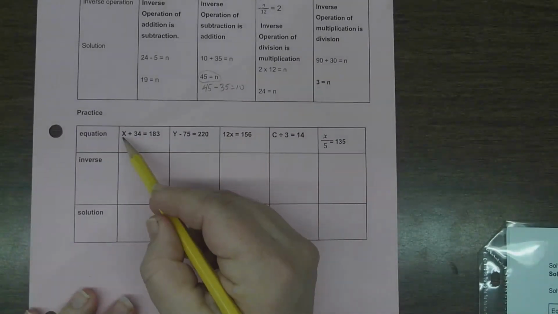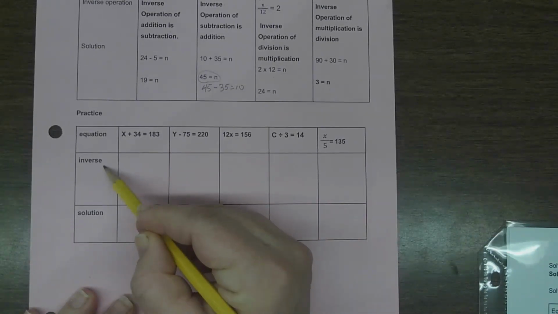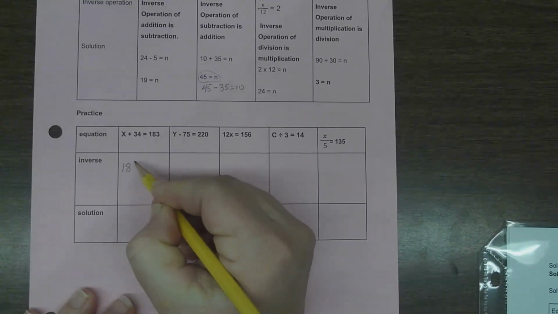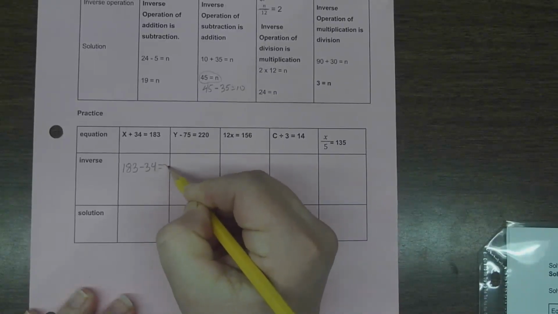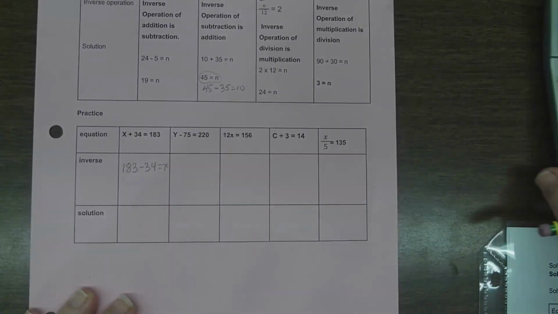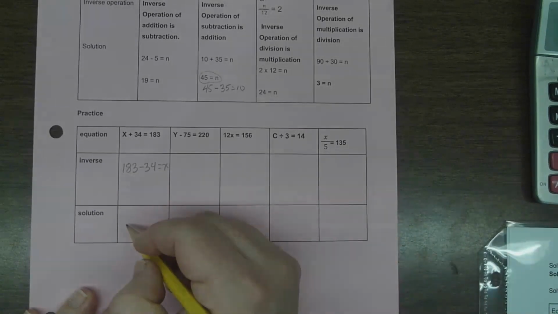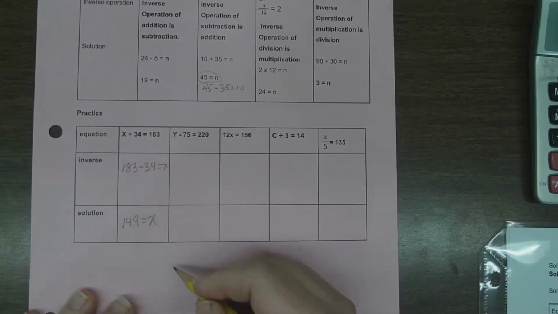Okay, we have x plus 34 equals 183. So I'm thinking inverse. Inverse is going to be subtraction. So I reverse my problem, 183 minus 34 equals x. So then I take 183 and I subtract 34, and I will get 149, gives me my value of x.